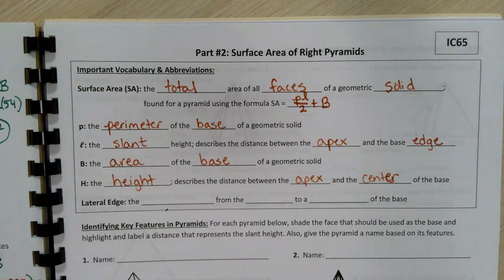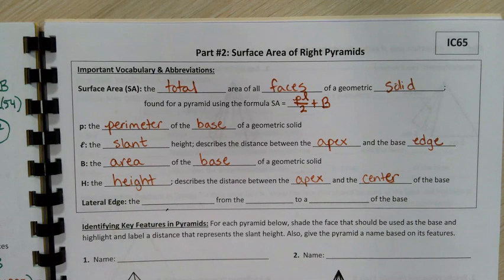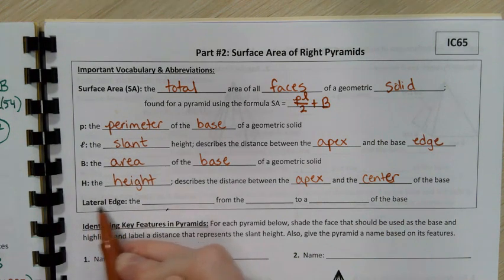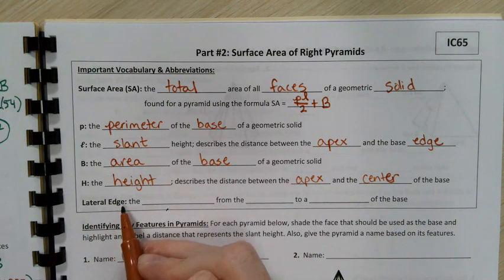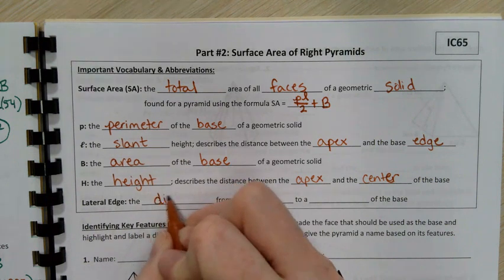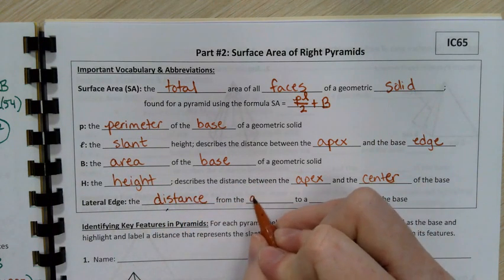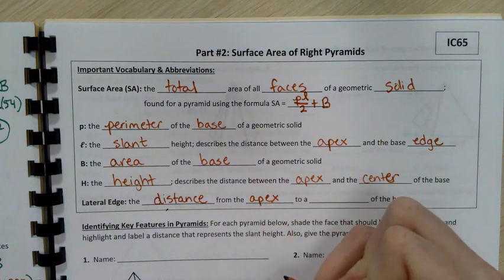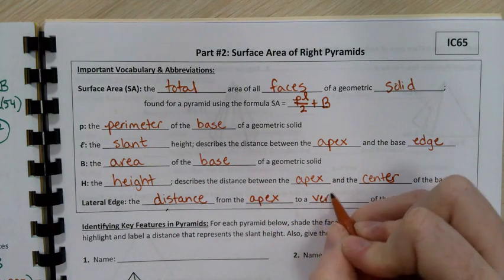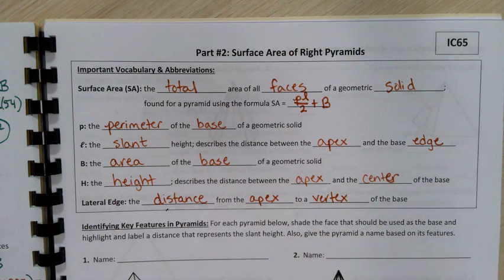And then there's one other detail about pyramids that we need to know, not because it's part of the formula, but because sometimes we're given the information, and that's a lateral edge. The lateral edge is going to be the distance from the apex again, that point of the pyramid, but this time it goes to the vertex of the base.